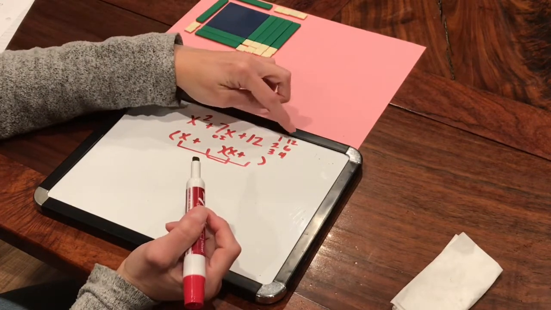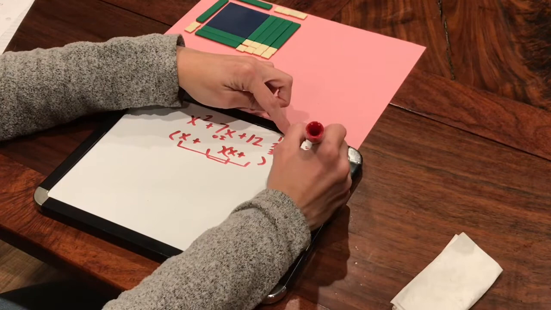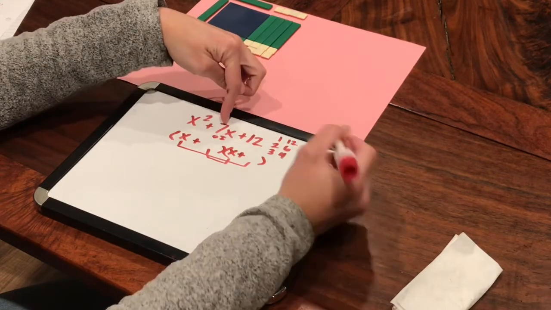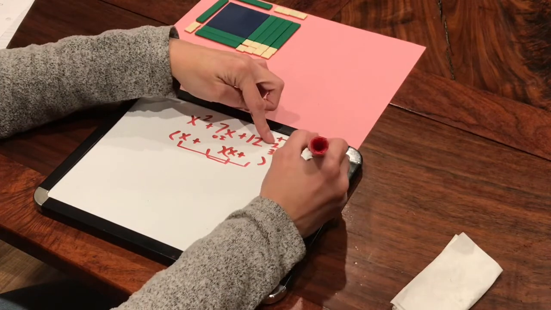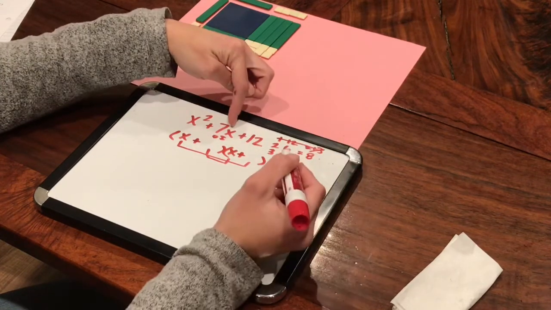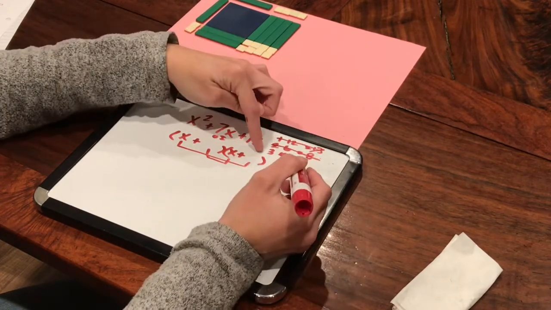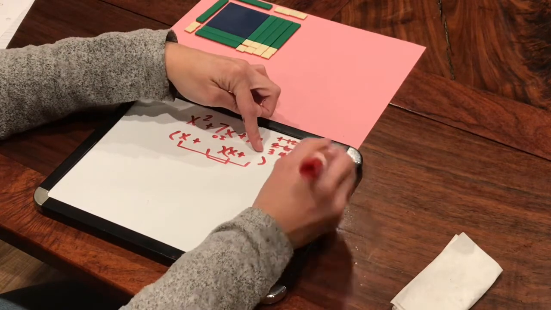So does 1 plus 12, that's 13. That's not 7. So those don't work. What about 2 plus 6? That's 8. Not 7, doesn't work. 3 plus 4. There we go.